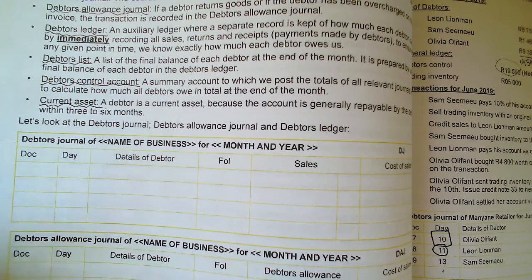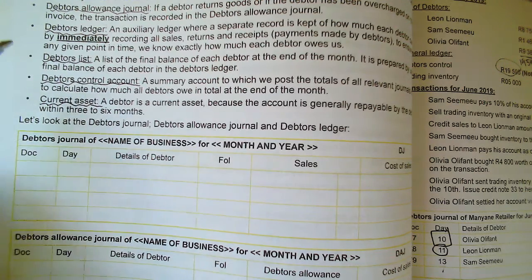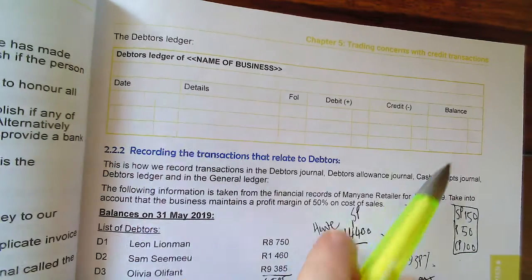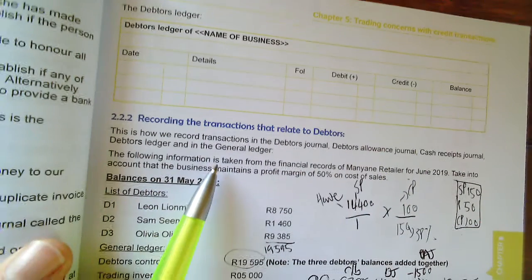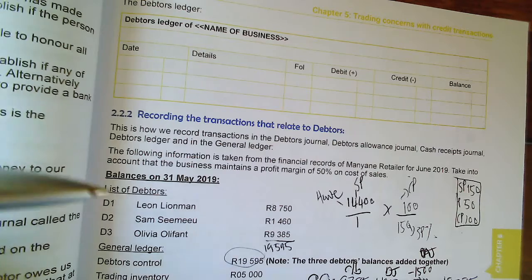Then we've got the debtors list. The debtors list will be for every single debtor that you did a debtors ledger account for. Let's say this was Mr. Jones. The final total that is left will then be put in a debtors list.